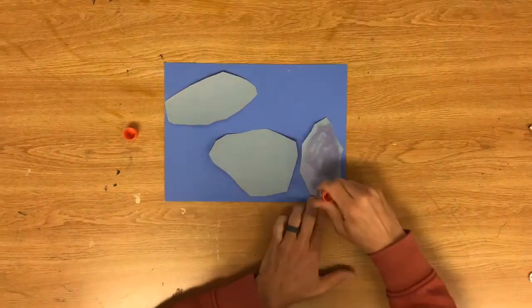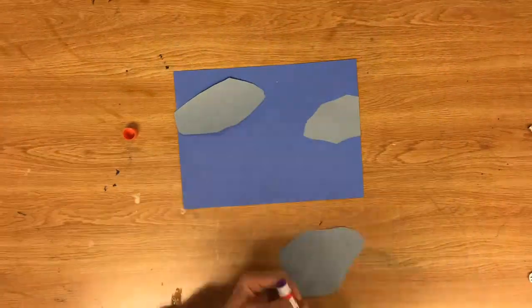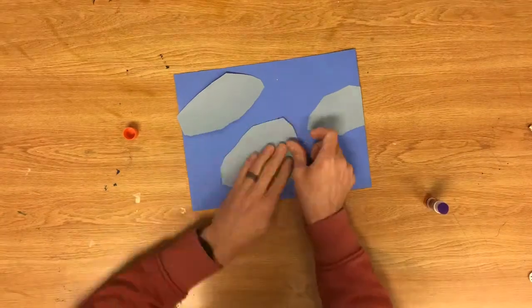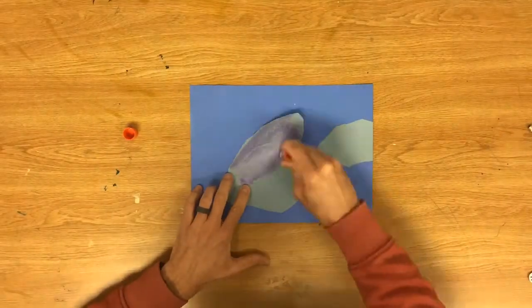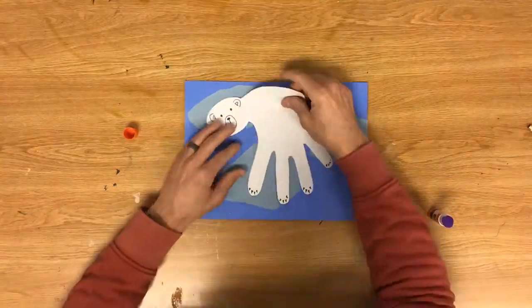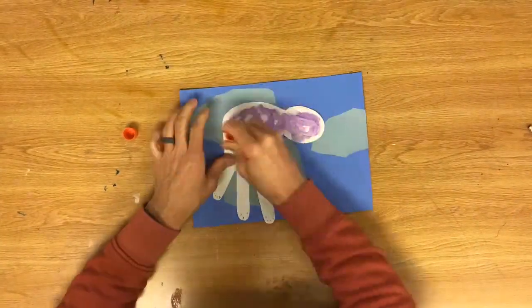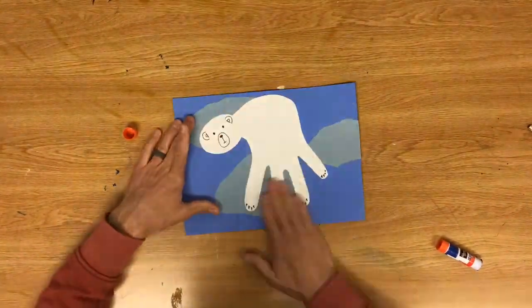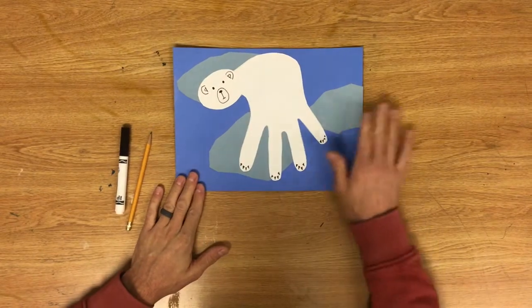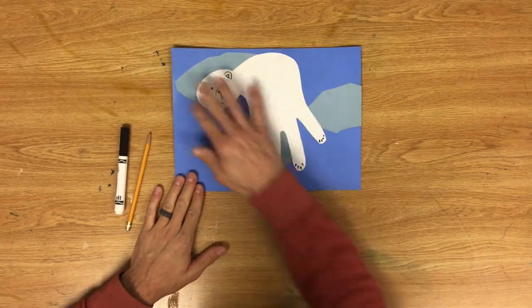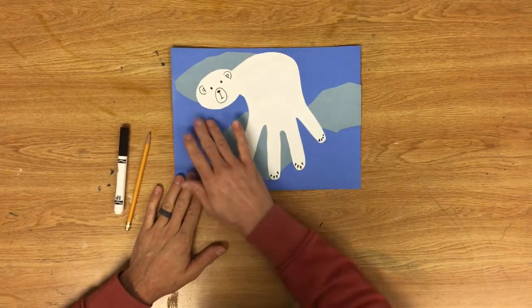Alright guys, so when you're gluing, make sure that you're getting the glue everywhere. If you have pieces like that one that's hanging off the edge, if you have glue on it, you can just fold it over instead of trimming it. Make sure you're getting glue on your polar bear everywhere, on all the legs and all the pieces, before it dries when you glue it down. Alright, so now that I have my polar bear glued down, I've got my icebergs, I have my water here.